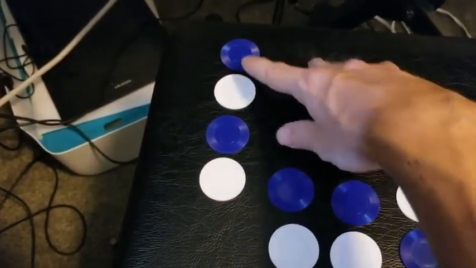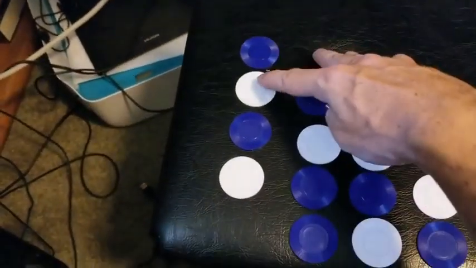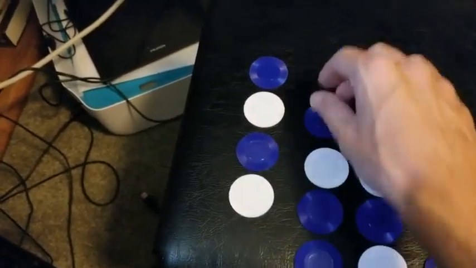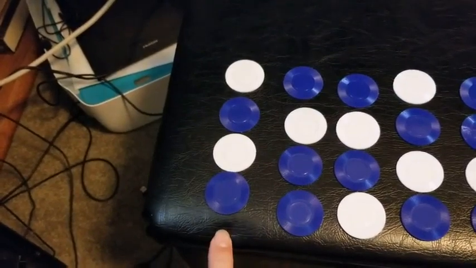Coming down, we have G sharp, E, C sharp, B, E, C sharp, B, G sharp, and C sharp, B, G sharp, E, or C sharp minor 7 in the 1 position.